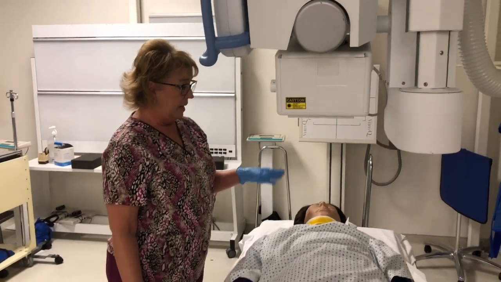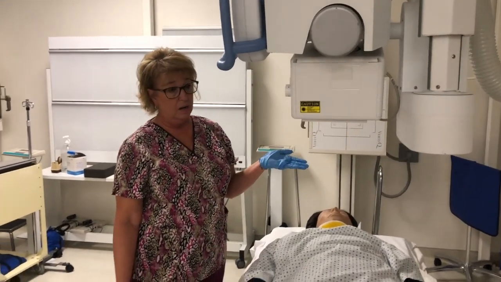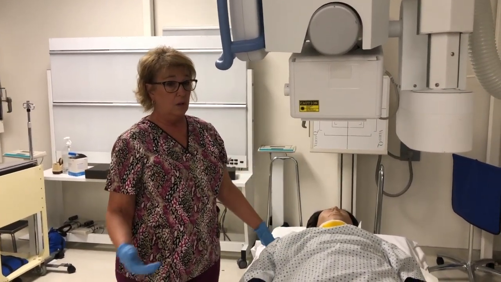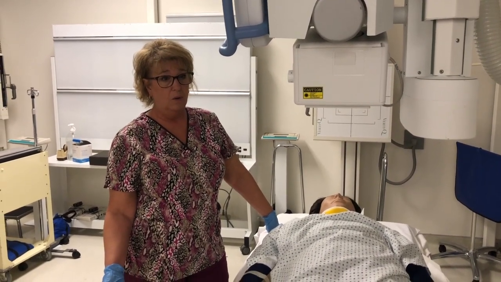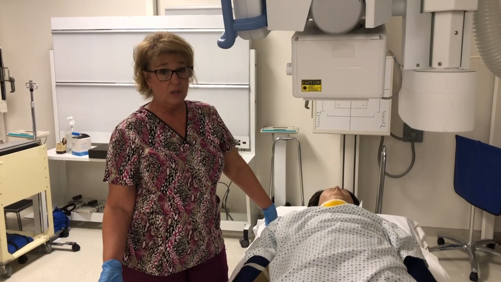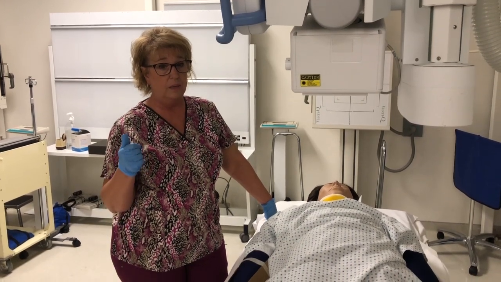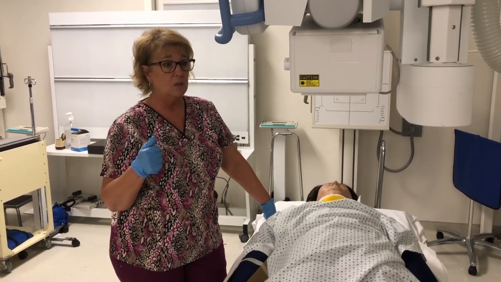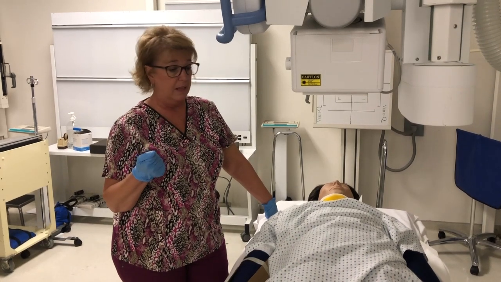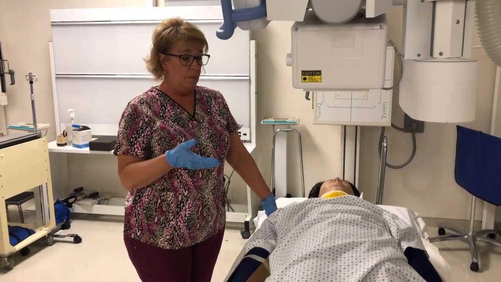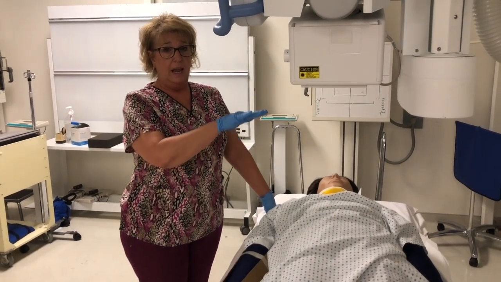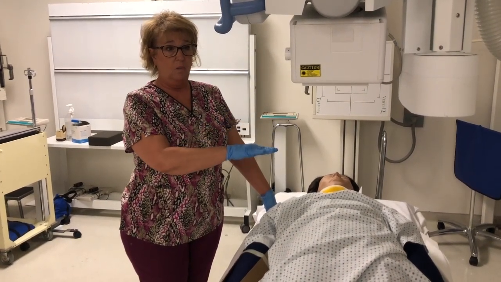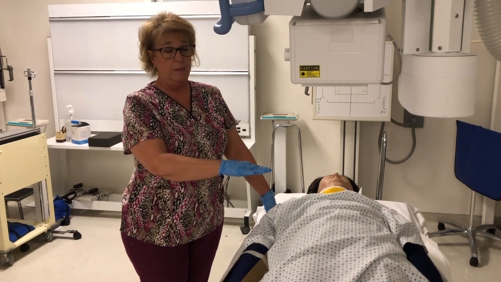Also, many times trauma patients are unconscious or have an altered level of consciousness, and they cannot cooperate or understand breathing instructions. So it's important to use a really low time so that you can capture between breathing. And so I would go behind the panel and I would watch this patient's respirations and try to capture it during the least amount of movement.